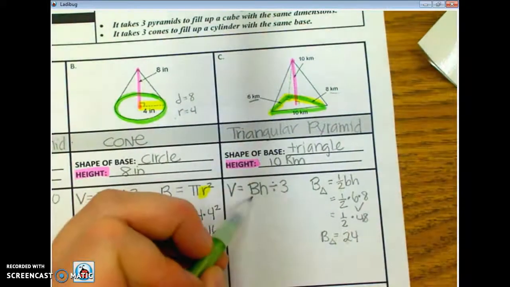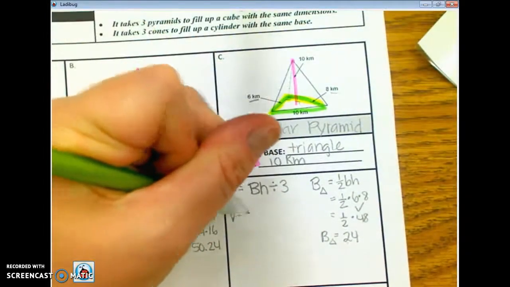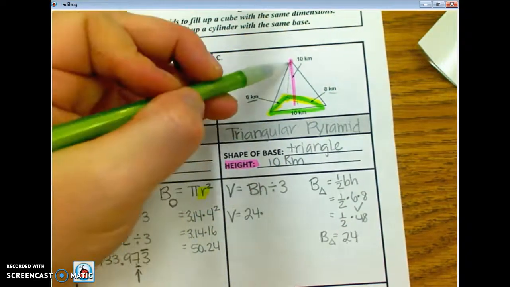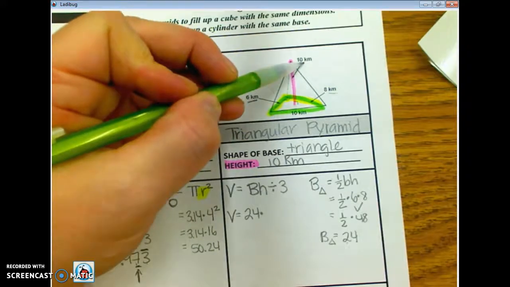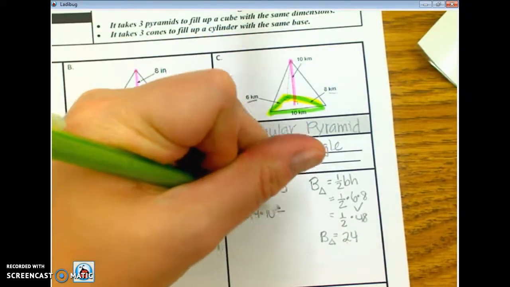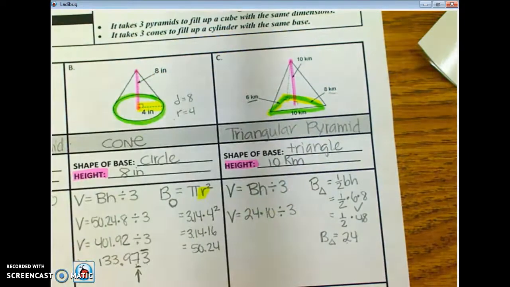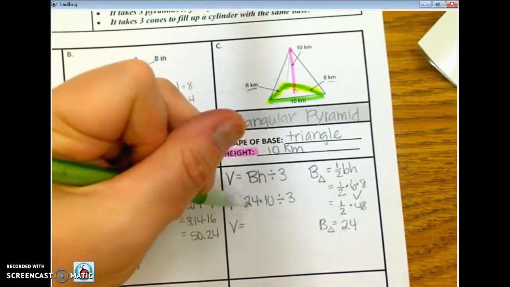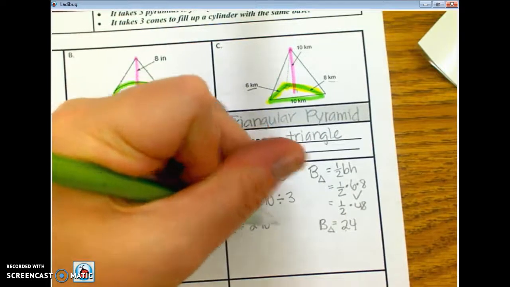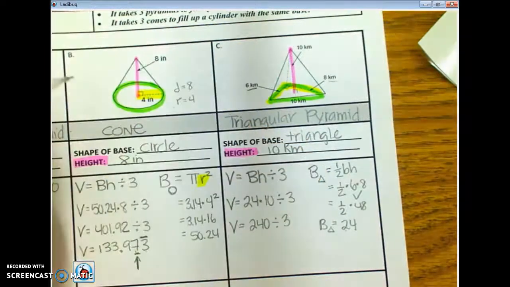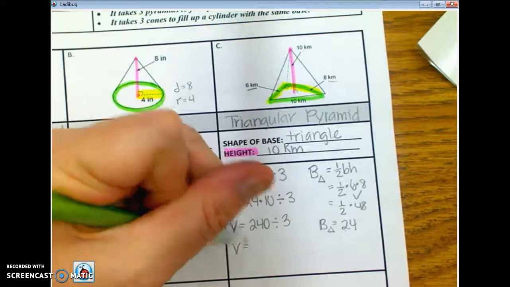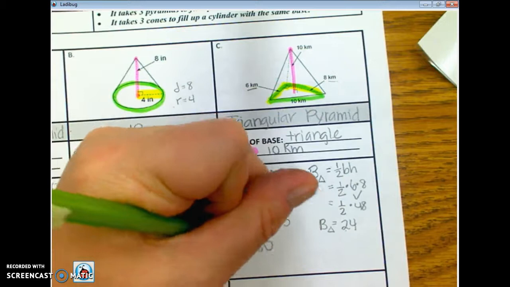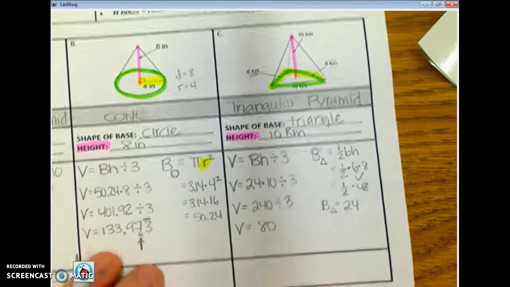So I can replace that big B with the 24 now. The height of my pyramid was this one right here, which is 10. And then I have to divide by 3. Follow my order of operations. 24 times 10 is 240. Divide by 3. 240 divided by 3: well, 24 divided by 3 is 8, add a 0 onto there, is 80.